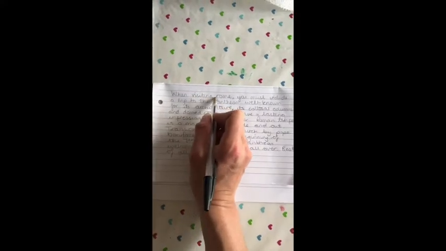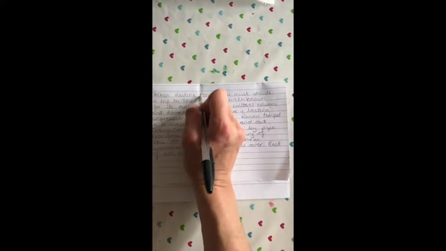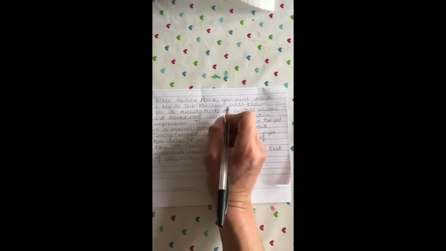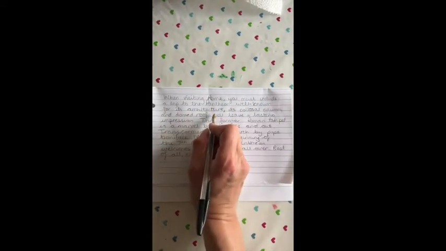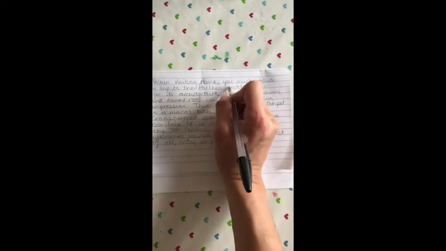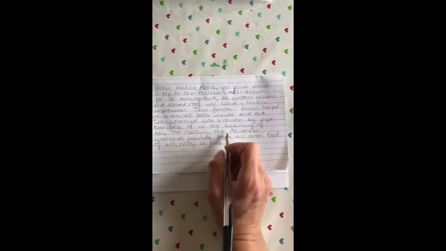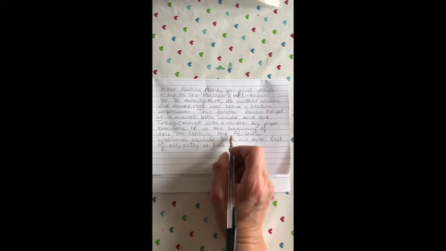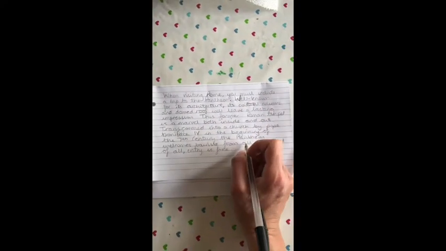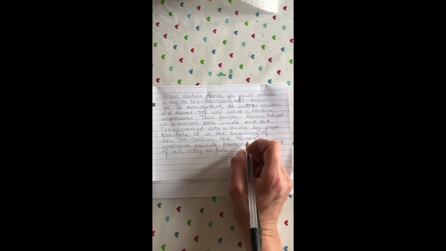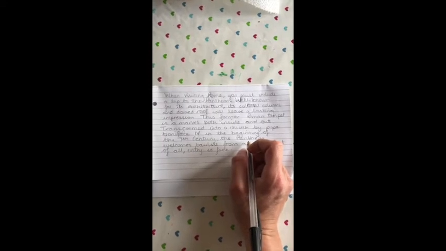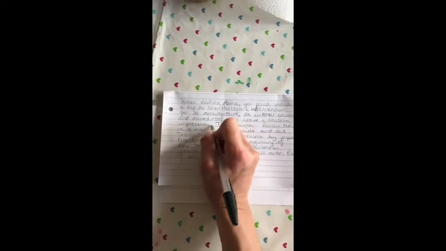So when visiting Rome, okay, so we need to add a capital letter into Rome. You must include a trip to the Pantheon. Well known, okay, so I'm missing a full stop here, which means we need a capital letter there. Right, so well known for its architecture, its colossal columns, oh I spelled colossal wrong, must use my word mat. It's 1 L, 2 S's, colossal columns and domed roof will leave a lasting impression. Okay, I'll put a full stop in there because I've missed that.